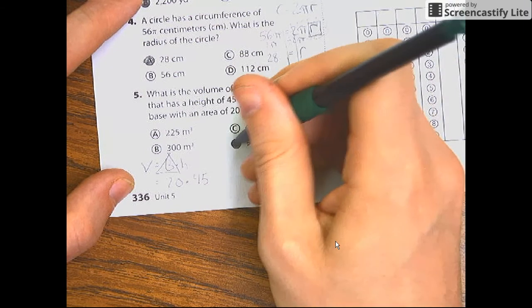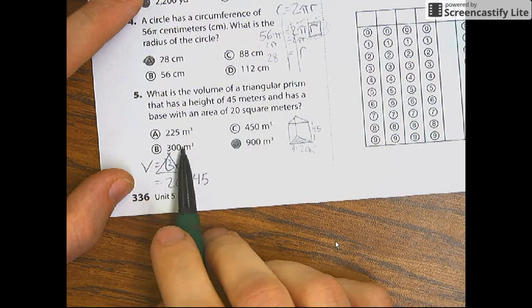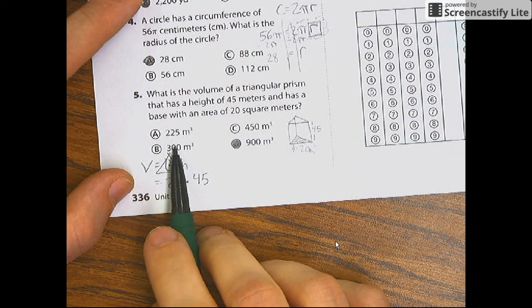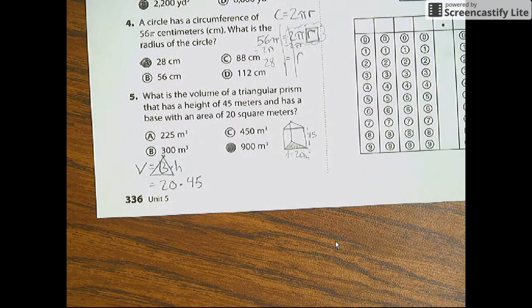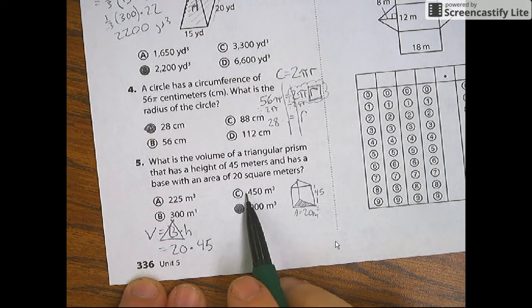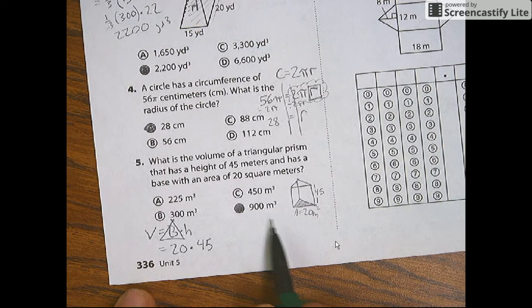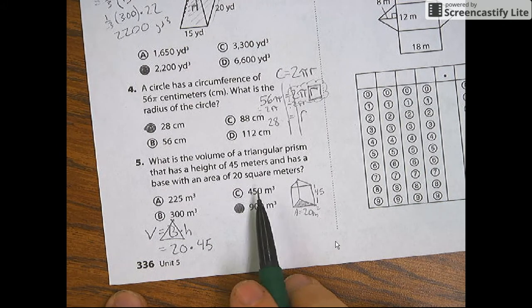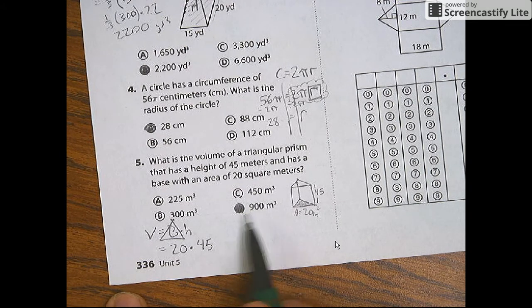By the way, the trap answer here was B, 300. This would be the volume of a pyramid. And there's also another trap answer, C. You're thinking, well, you've got to divide by 2 because of the triangle. No, you don't have to divide by 2. The area is already given to you.